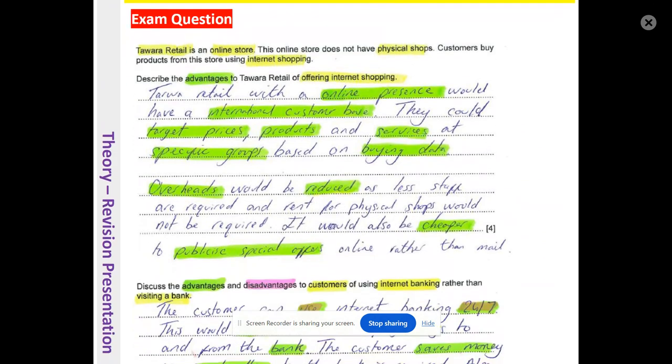So here is a typical exam question. Tuara Retail is an online store and this online store does not have a physical shop. Customers buy products from this store using internet shopping. Describe the advantage to Tuara Retail. So we're not talking about the customers, we're talking about the shop offering internet shopping. Tuara Retail with an online presence would have an international customer base.